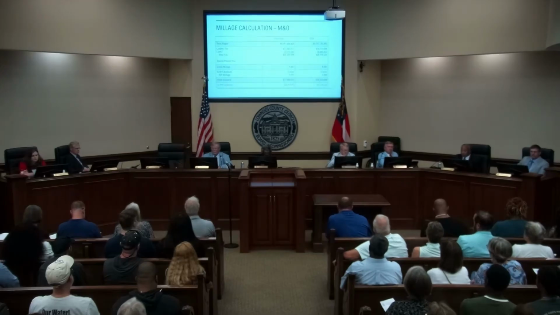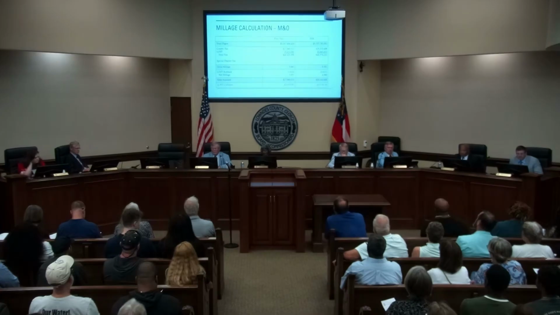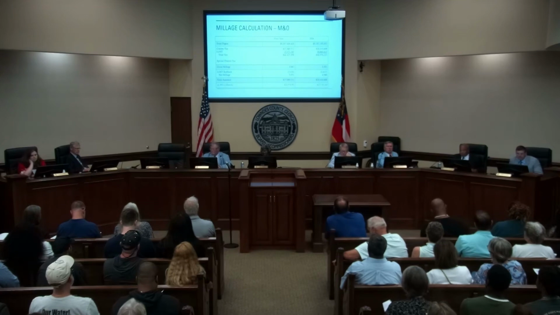So this is a calculation of the M&O, which is your maintenance and operation millage, the countywide millage we're discussing. Again, the total digest is $5.7 billion. Your county taxes and your local option sales tax, your total taxes there are 48.9, or just under $49 million.